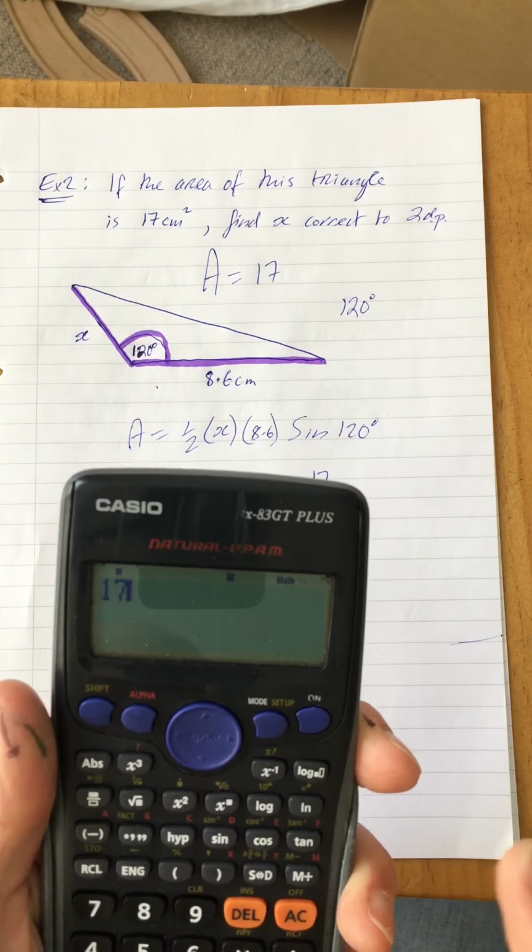4.5651. Now they want this answer corrected to 2 decimal places, so my answer is x will be 4.57 centimeters, and that there is the answer to this example.